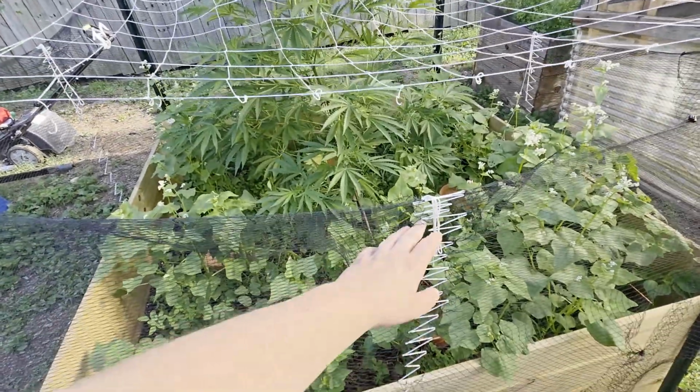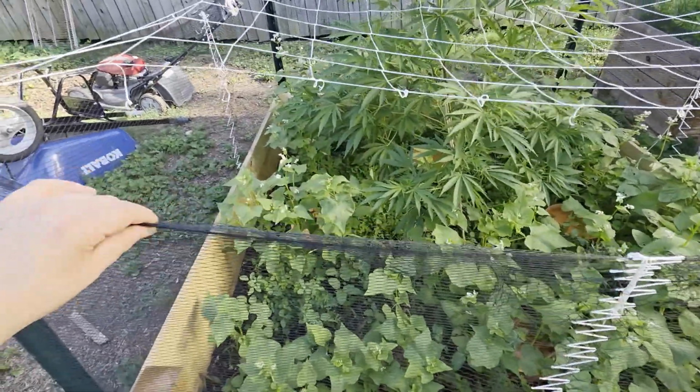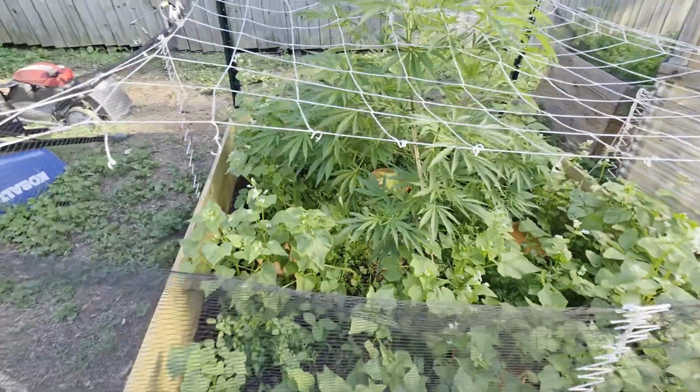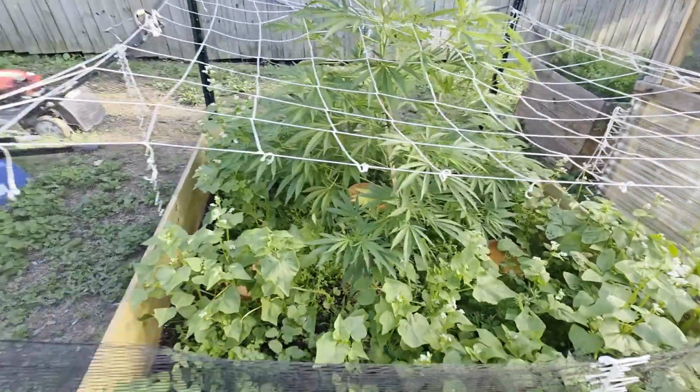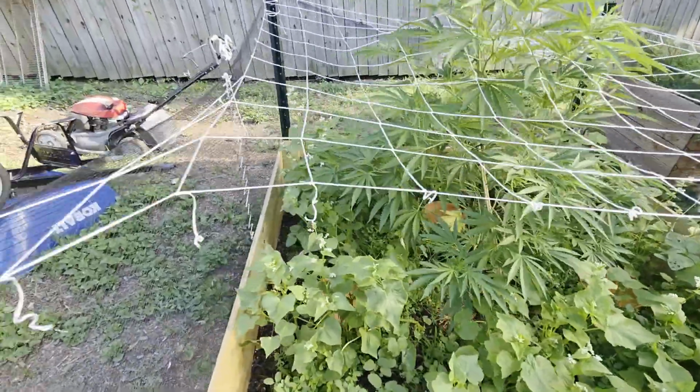I have these here so I can just untie it and get into it. That way, the dog and whatnot have a harder time getting in through the netting, and I can still get in here.